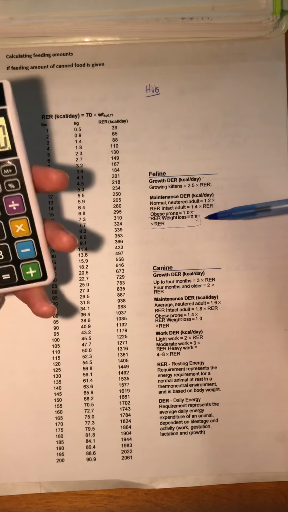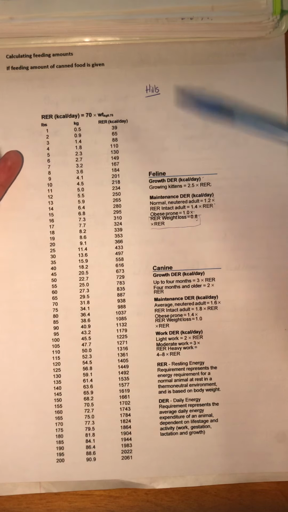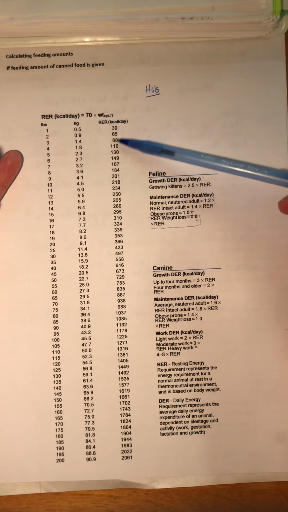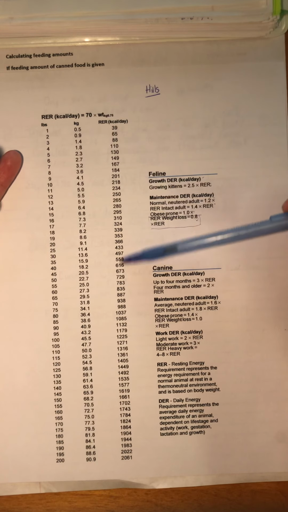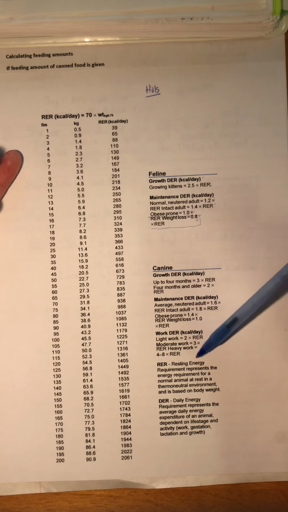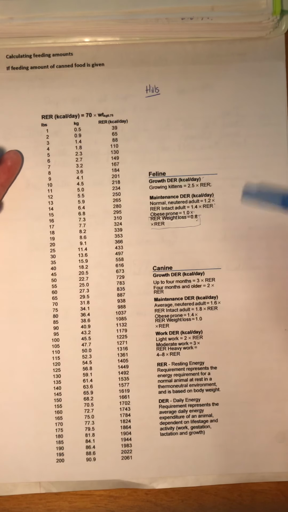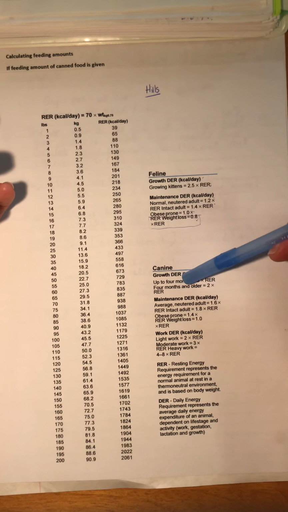And then same idea for canines. We're still going to look at that resting energy requirement. It's based strictly on body weight, but for dogs we have slightly different calculations. For dogs that are growing, so puppies, if they are 4 months or less, we're going to multiply the RER by 3.